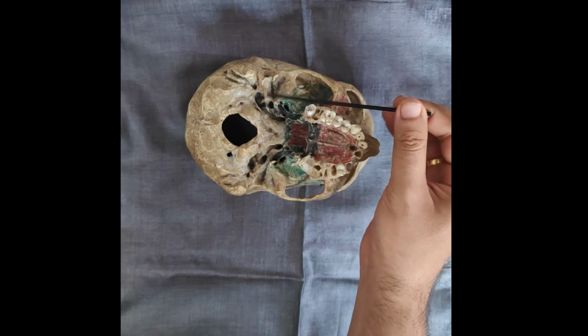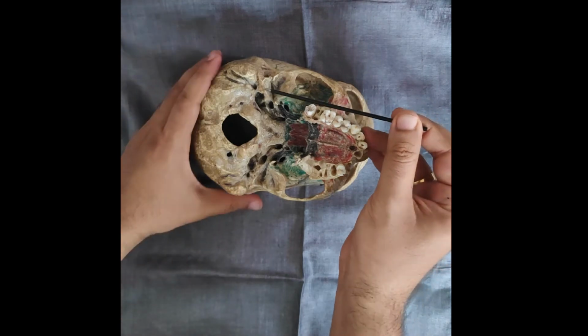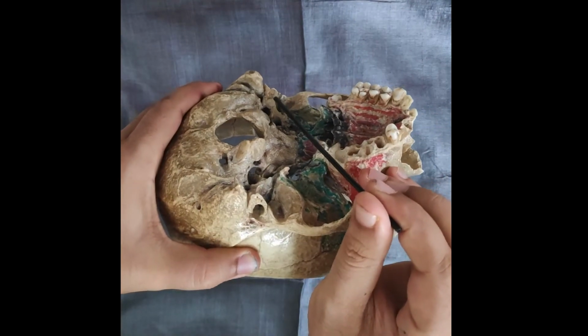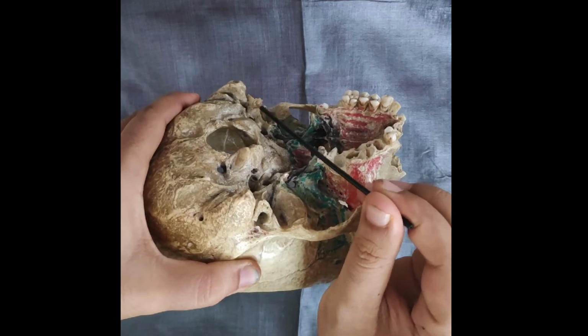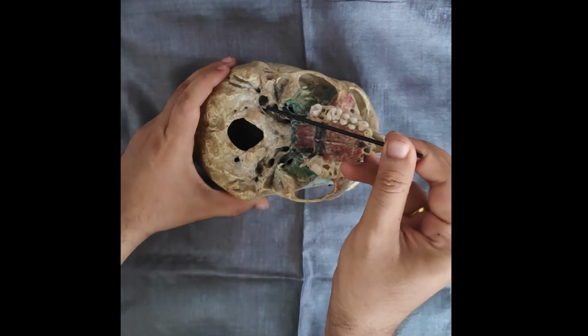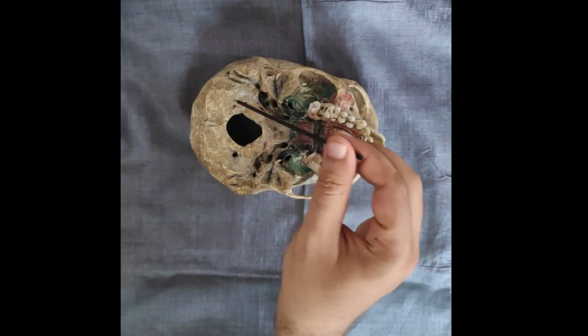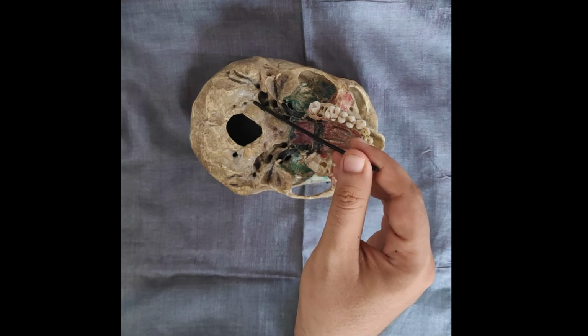Lateral to the jugular fossa is the styloid process of the temporal bone. You can appreciate the length of the styloid process in this view. It emerges from the sheath and projects downward and forward for a variable distance.